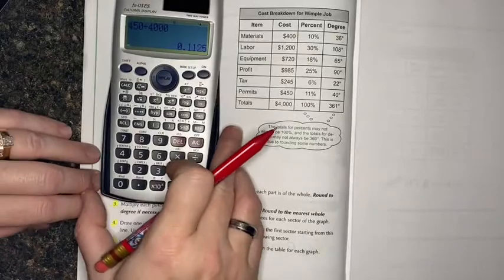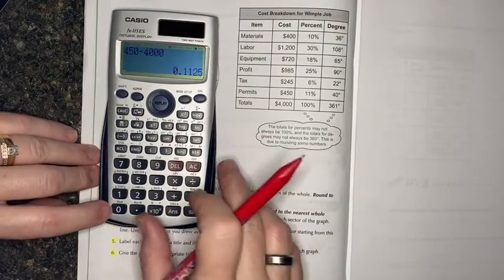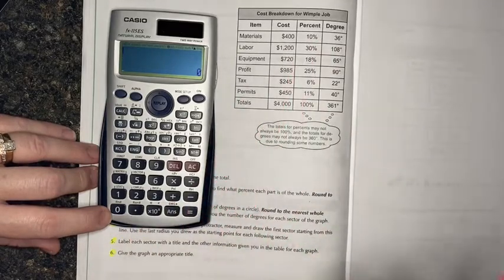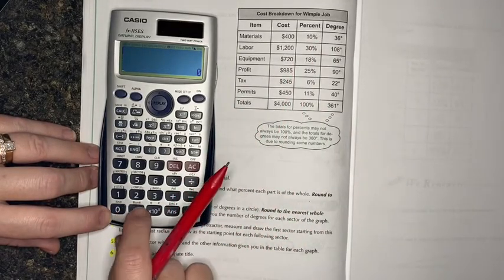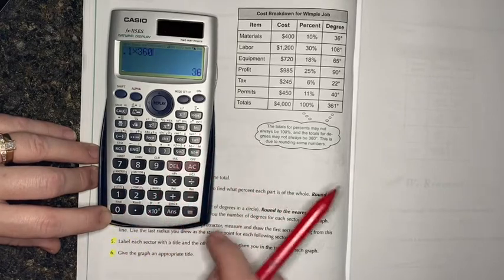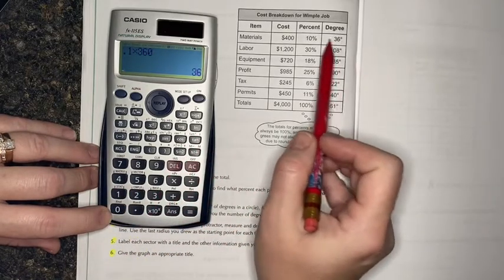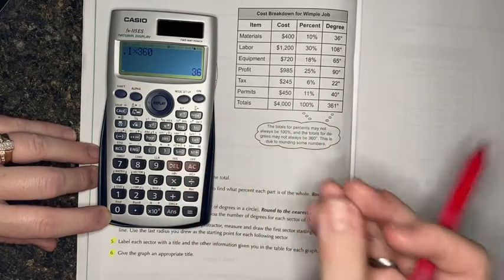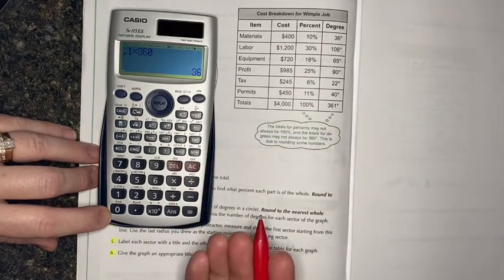So what that means, let me make sure my calculator's on screen here, is they took 10% of 360. Now, that would be 0.1 times 360. That gives me 36 degrees. Now, they wrote them as percentages, but to use a percent in an equation, we need the decimal form, right?